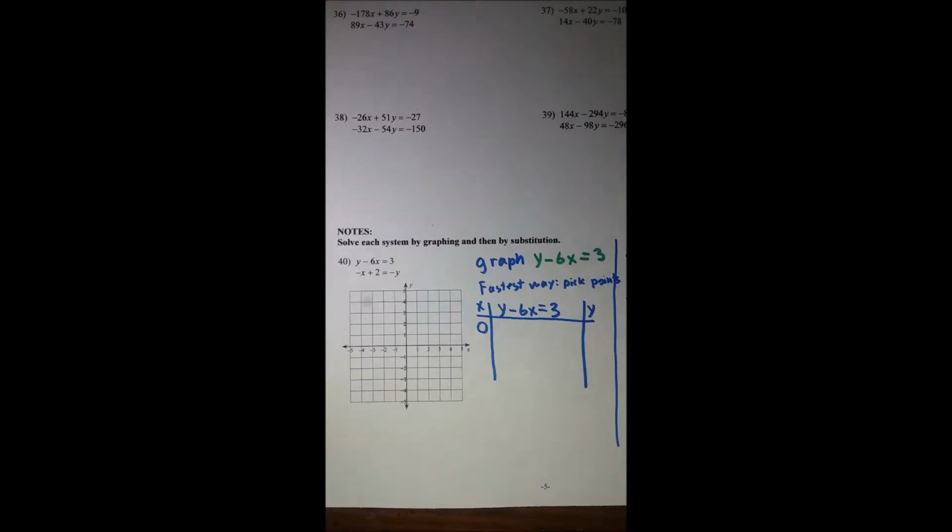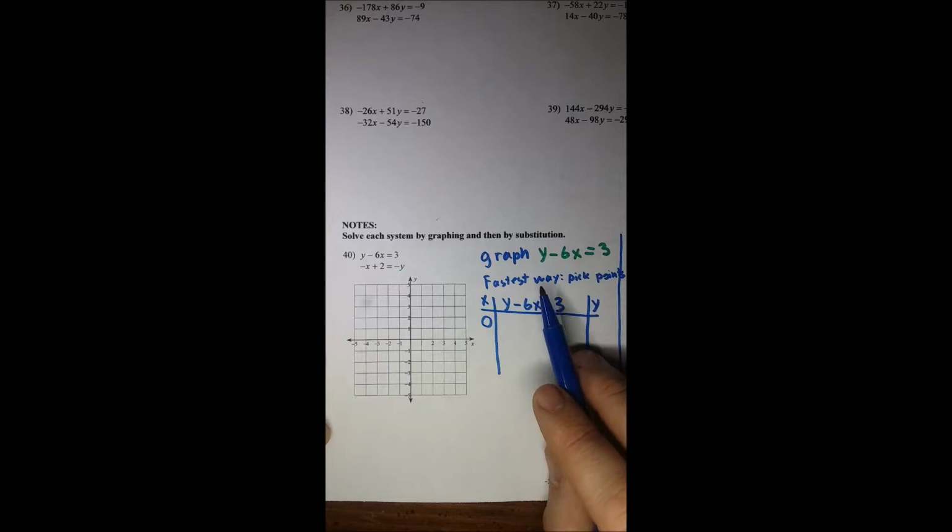Now, question 40. In here, you have to solve the system by both graphing and then substitution. If you want to do substitution first, it's fine with me. But let's stick with what the requirements are saying. First, you've got to graph. Now, I'd say the fastest way to graph something like that, look, it's not in slope-intercept form. You can make it slope-intercept form if you want to. The fastest way to graph it, in my opinion, is by picking points.